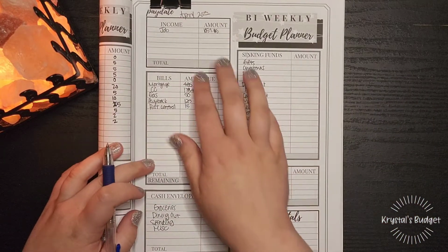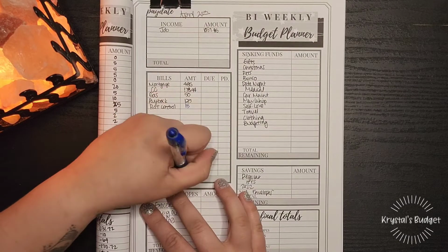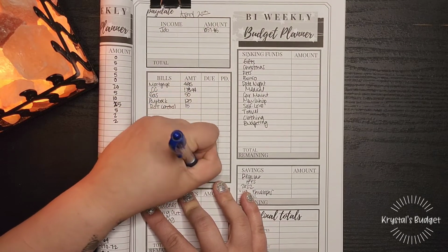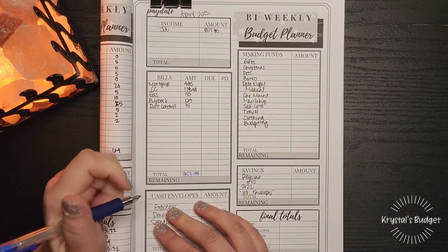So I'm going to total all of these up now, and that's $853.94. I have this written down on the side just so you know, because I can never add up fast enough.